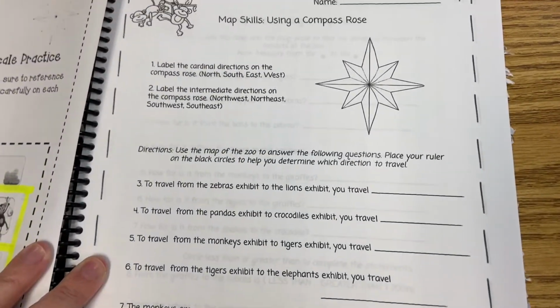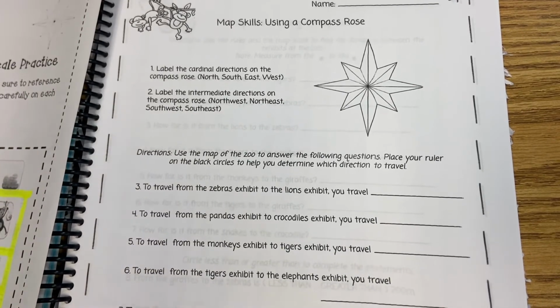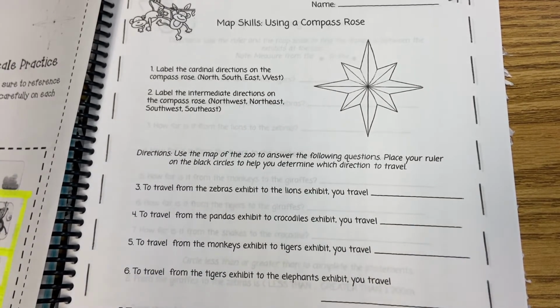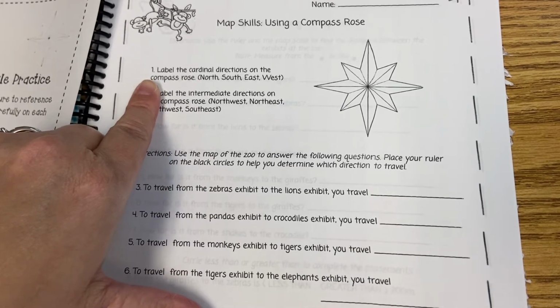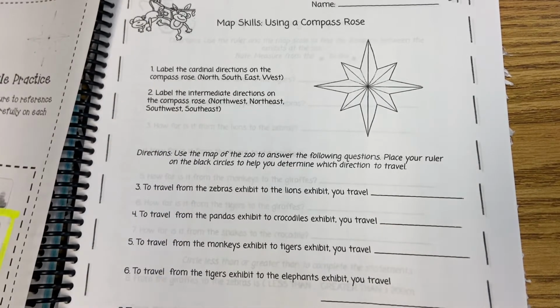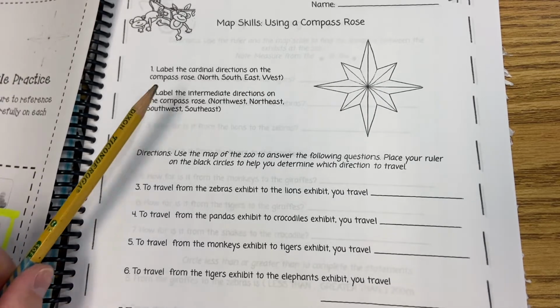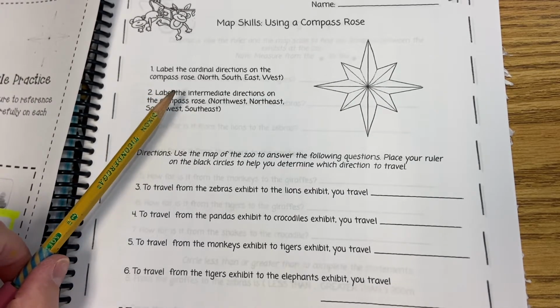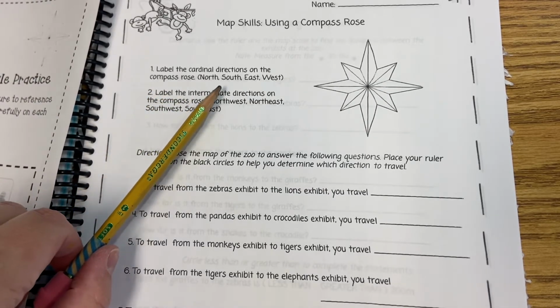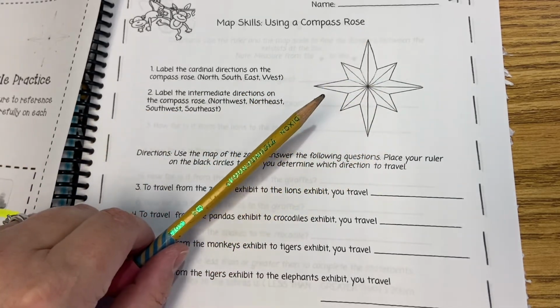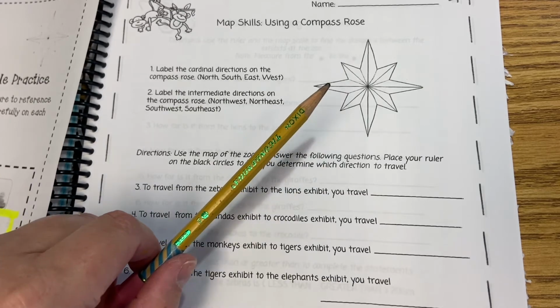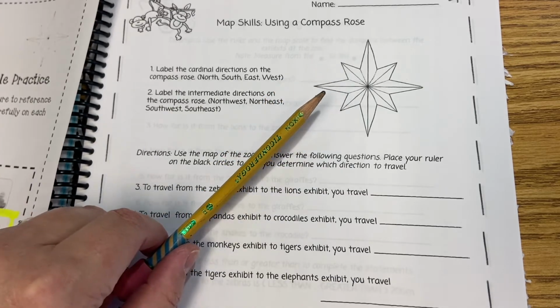On page 18, it's all about using the compass rose. It says, number 1. Read number 1, please, Sophia. Label the cardinal directions on the compass rose. North, south, east, west. Good. So you're going to label your compass rose, north, south, east, west. If you're having trouble with that and you need to get your notebook out, you can do that.